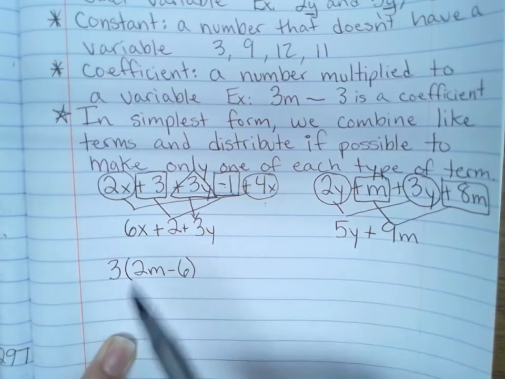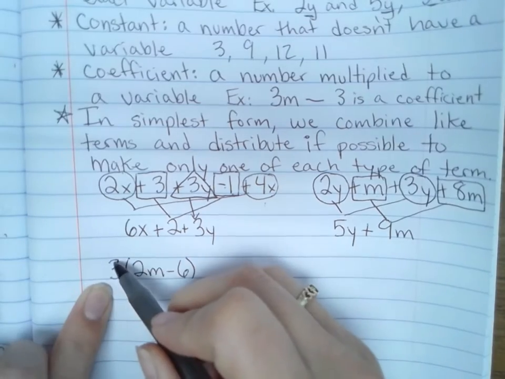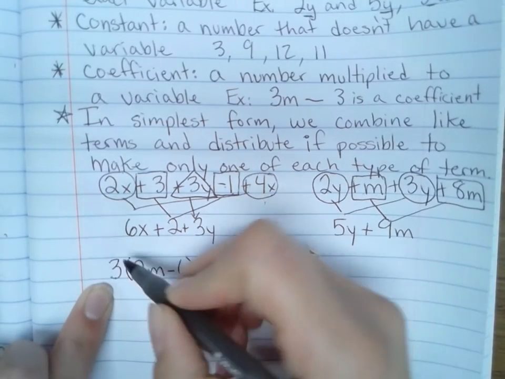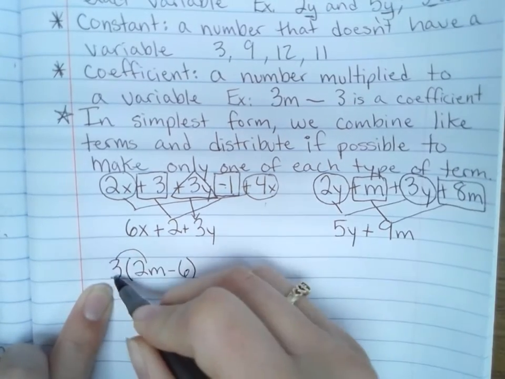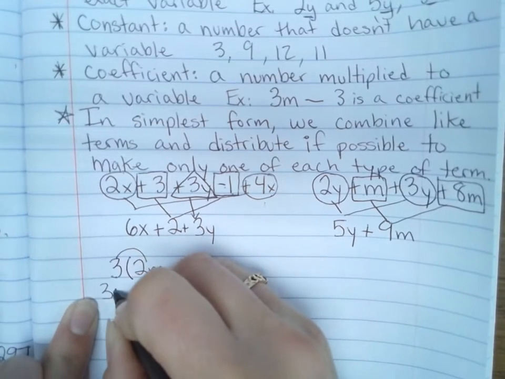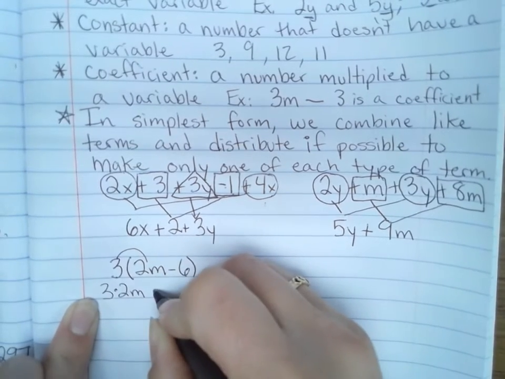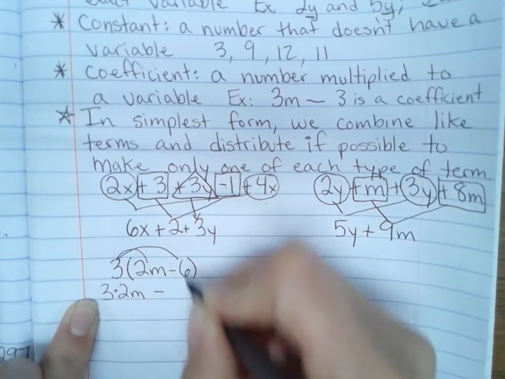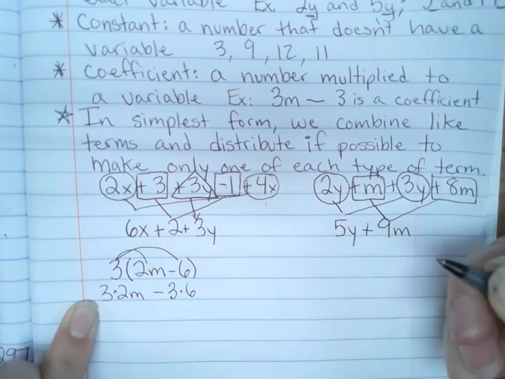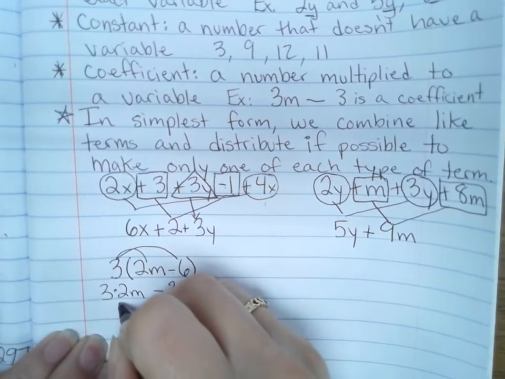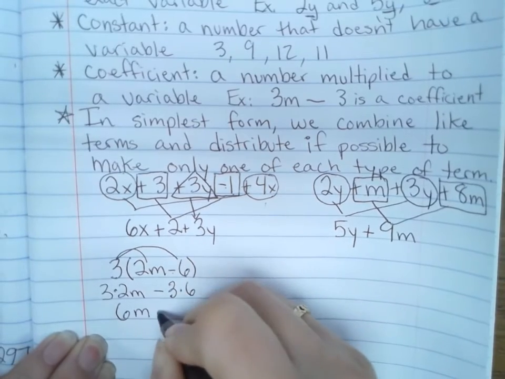Okay, this is where we multiply. Remember, this means 3 groups of everything in here. So 3 times 2m minus 3 times 6. Well, here we have 6m's minus 18.